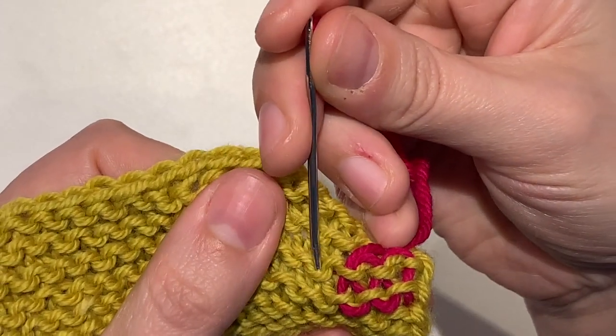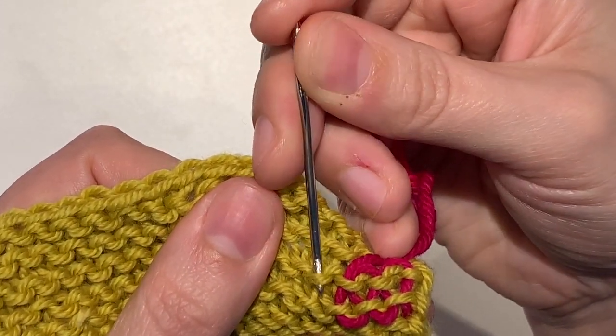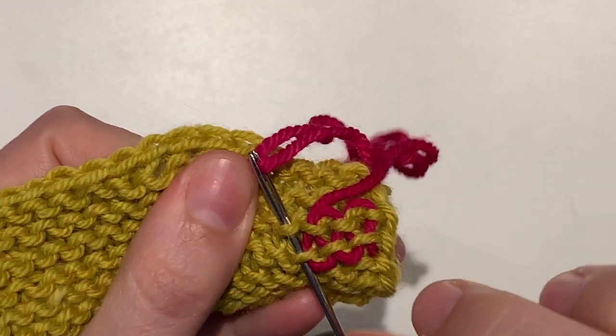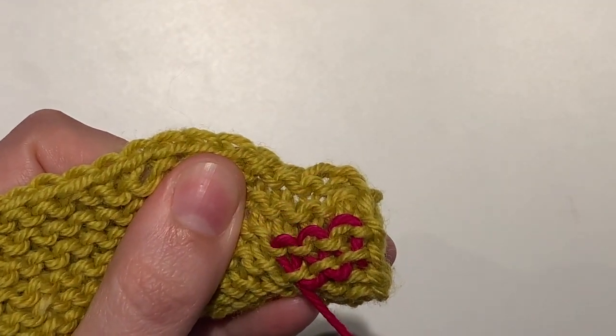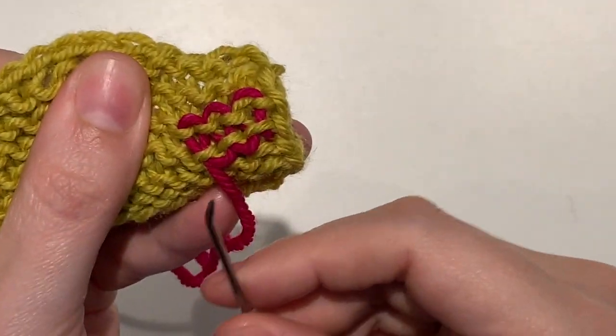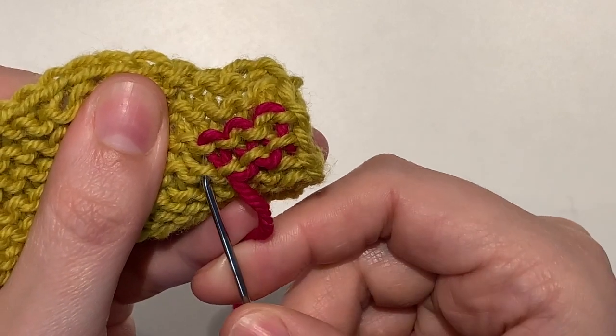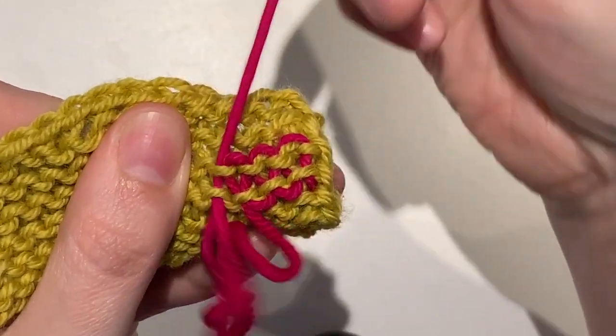And we'll just continue to do this. So you're moving over one bump, going down through the same, moving over one bump and going up through the same.